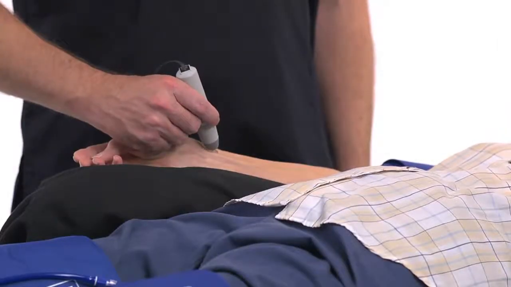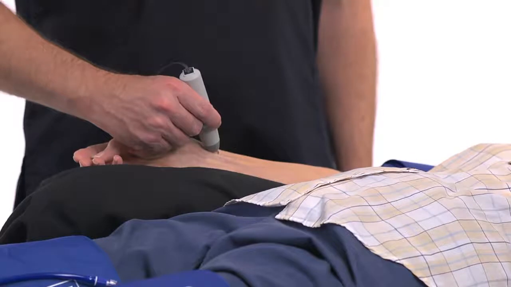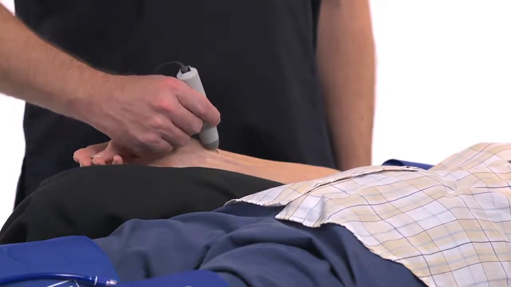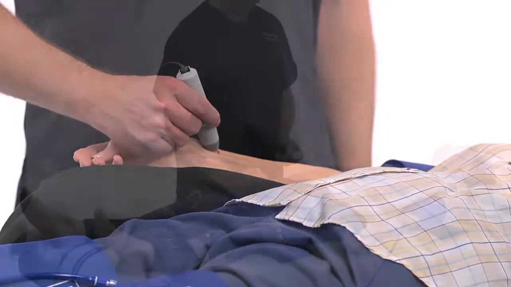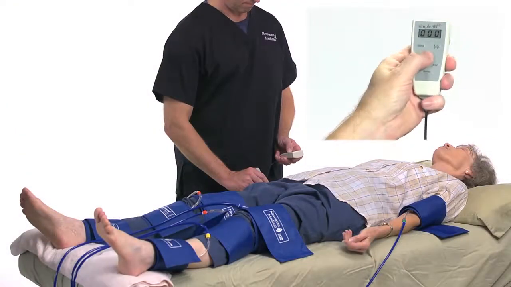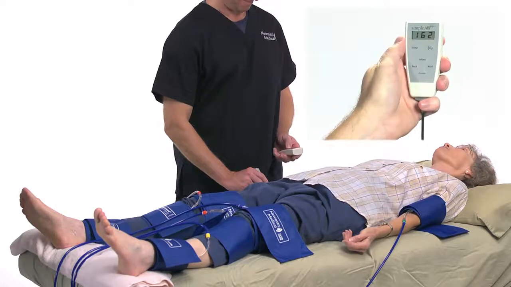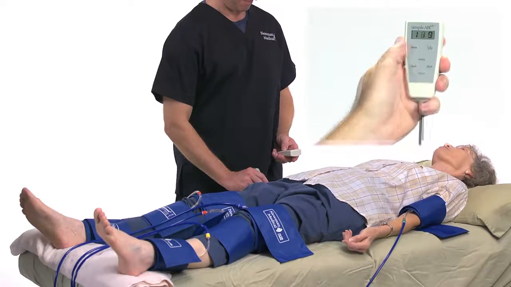Place the Doppler probe at an angle to the skin over the radial artery. Move the probe slowly back and forth until the strongest arterial signal is heard. Press and hold Inflate on the cufflink remote and inflate the cuff until you no longer hear the signal and continue for an additional 20 mm. Release the Inflate button and the cuff will automatically start to slowly deflate.